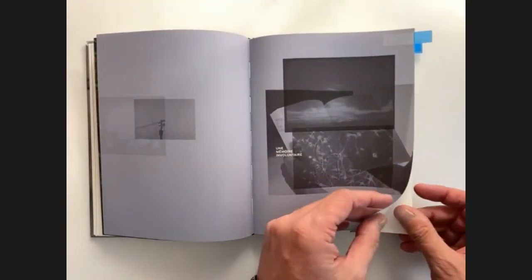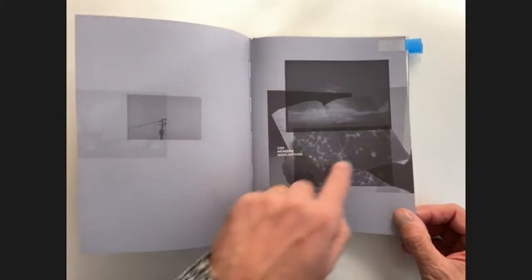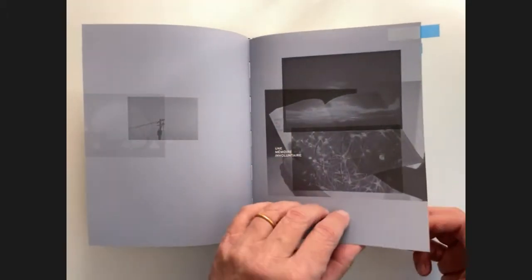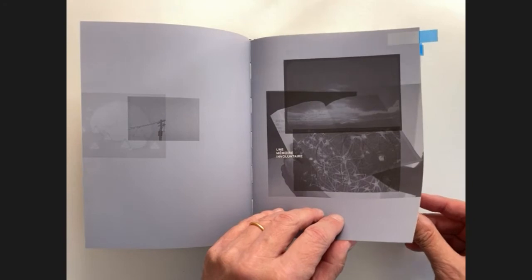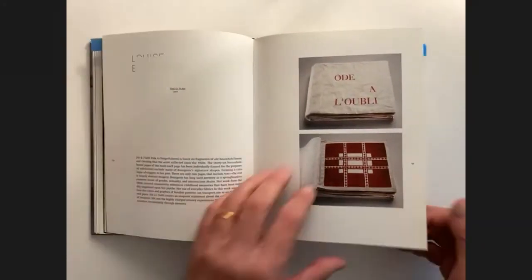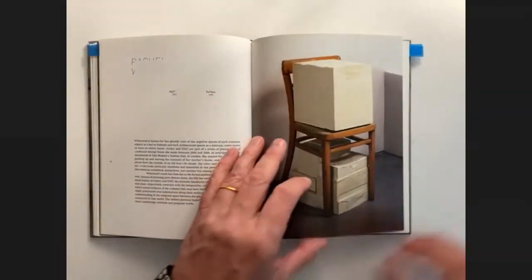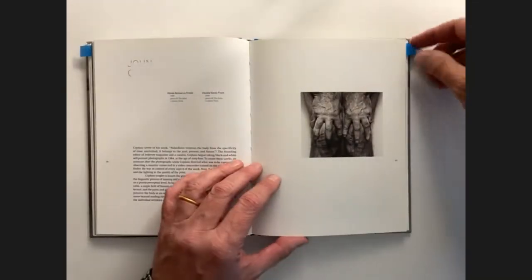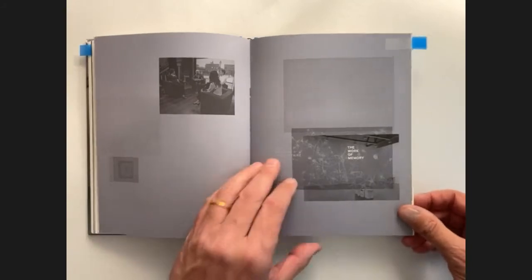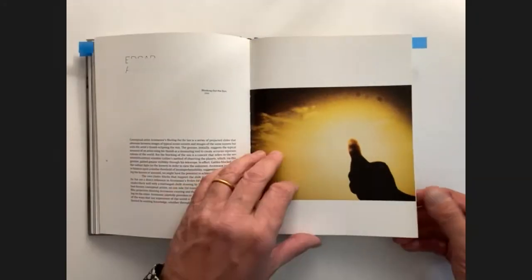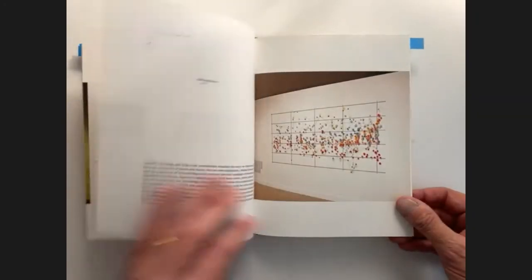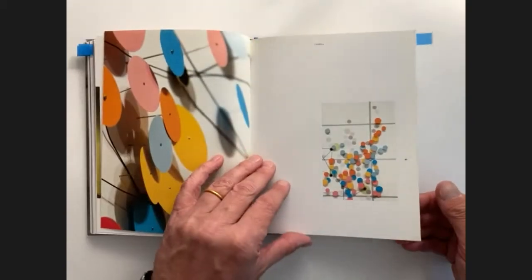Here's the next section opener. Again, the images overlapping and blending and blurring into each other in different ways, as if in a dream. Okay. So this section operates similarly. And then the final section, The Work of Memory. And again. Okay.